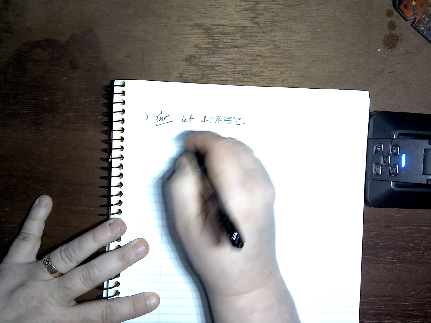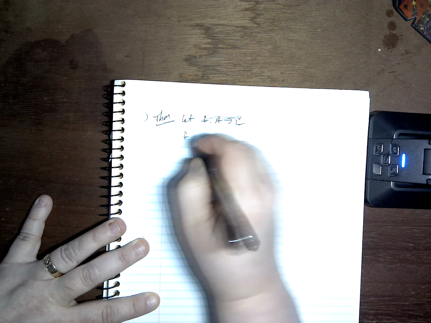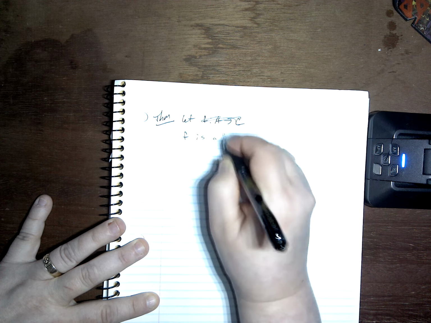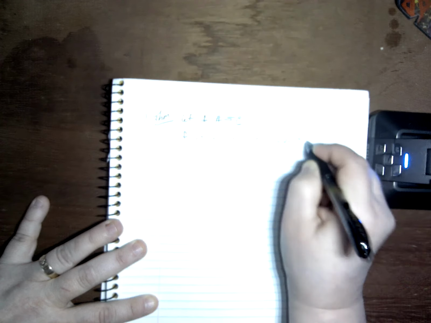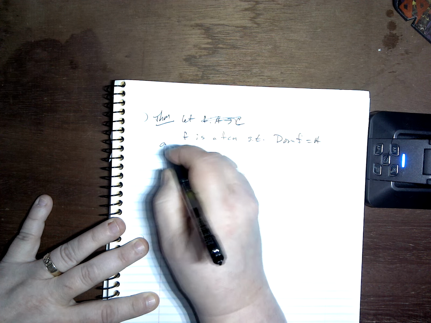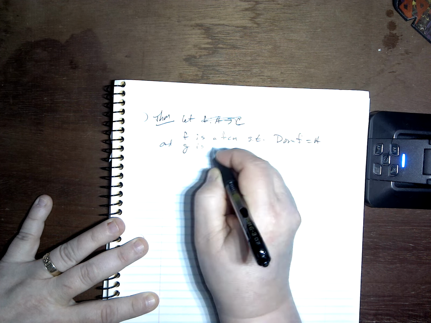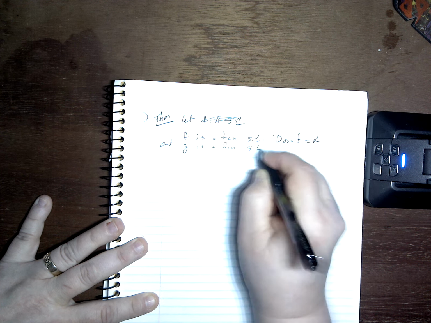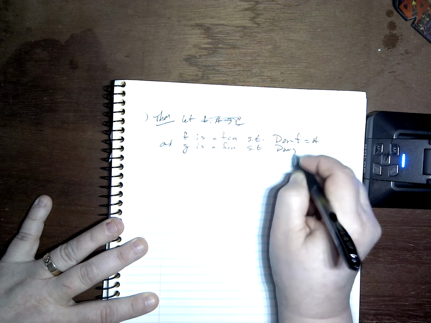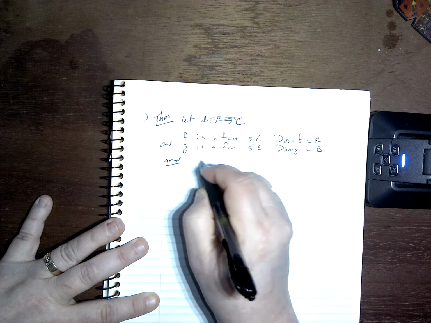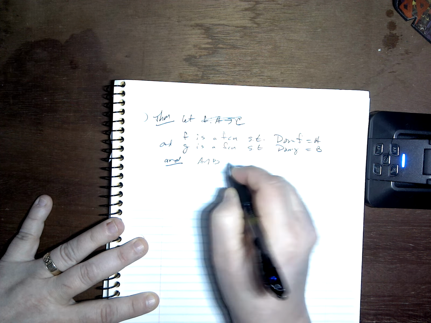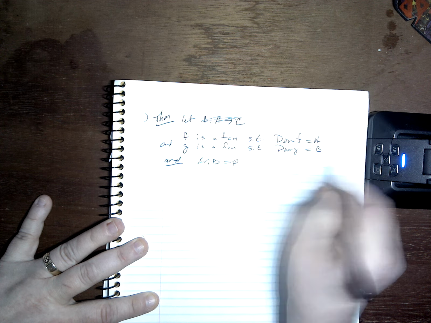I don't want to restrict it. Let f be a function such that the domain of f is A, and g is a function such that the domain of g equals B, and A intersection B is empty. So their domains have nothing in common.